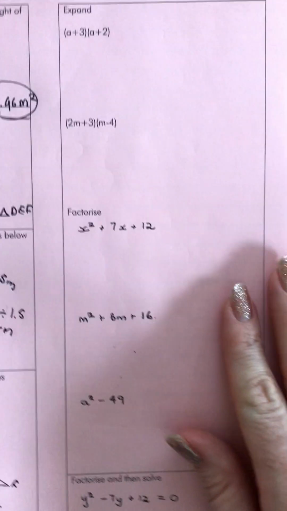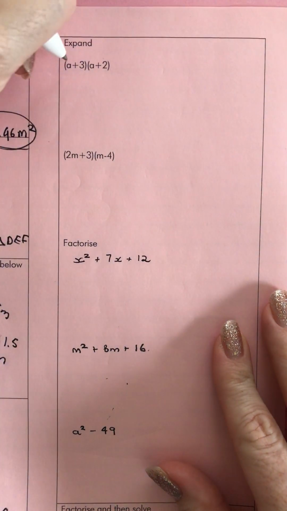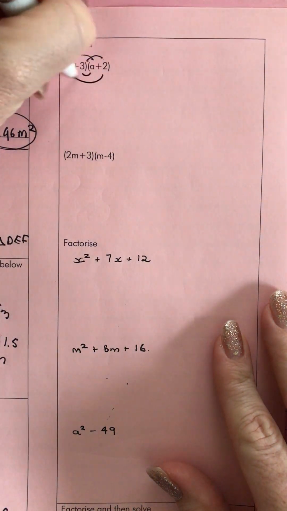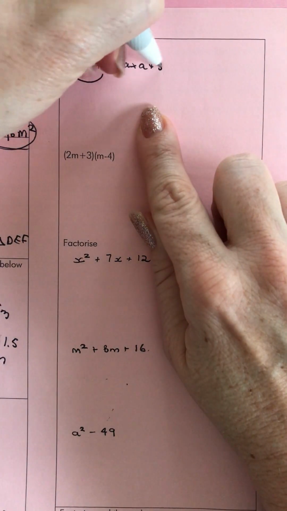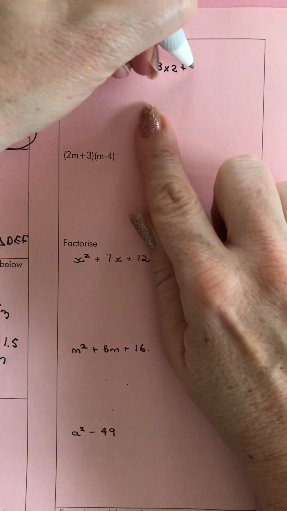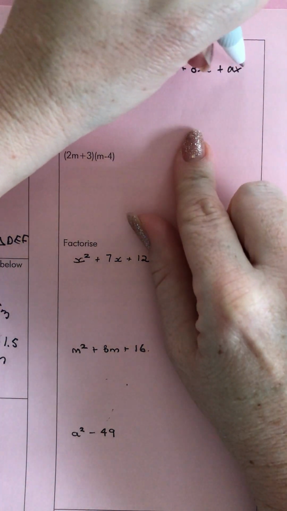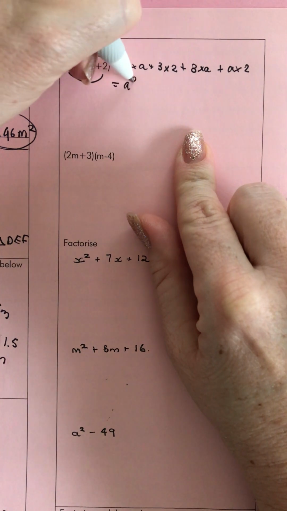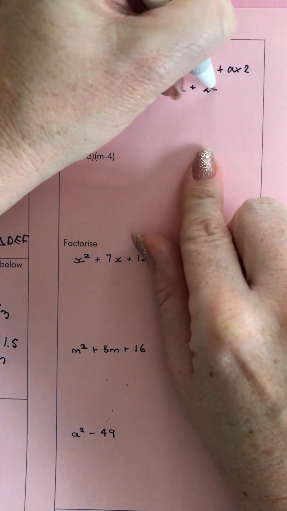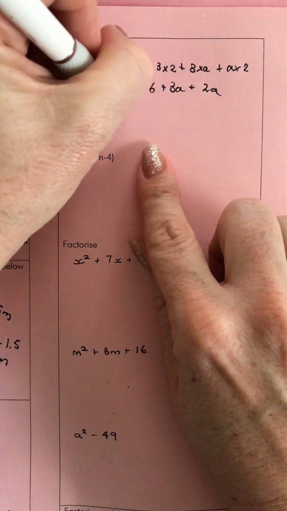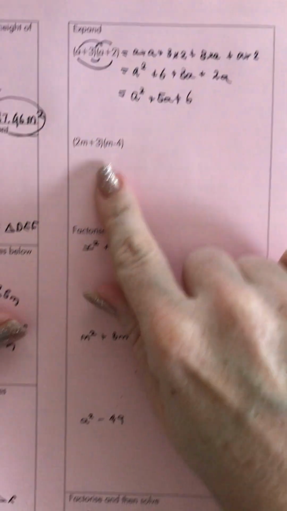Okay, up the top here, we're expanding our 2 sets of brackets using our smiley face. We don't have any patterns for this one. So we have a times a plus 3 times 2 plus 3 times a for the nose plus a times 2 for the mouth. So we get a squared plus 6 plus 3a plus 2a. So we get a squared plus 5a plus 6.